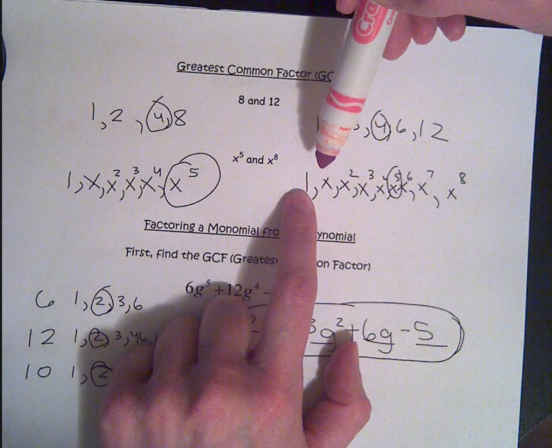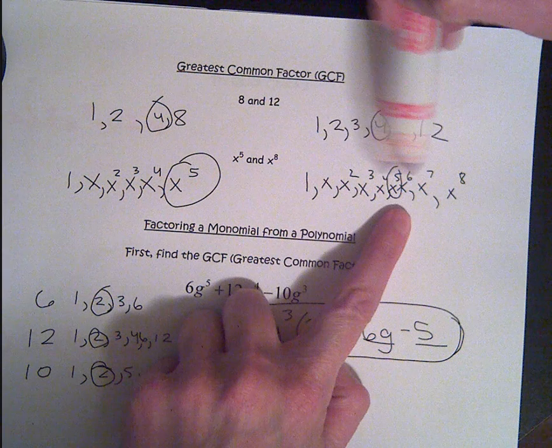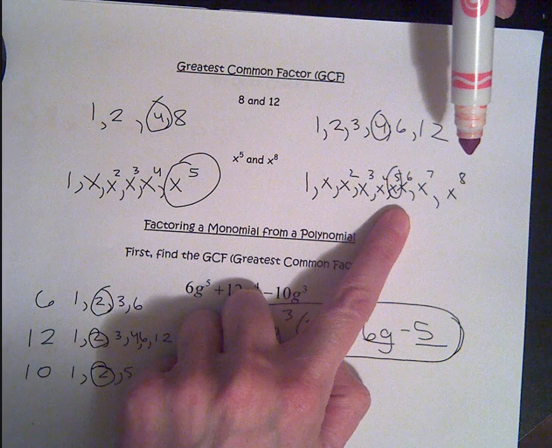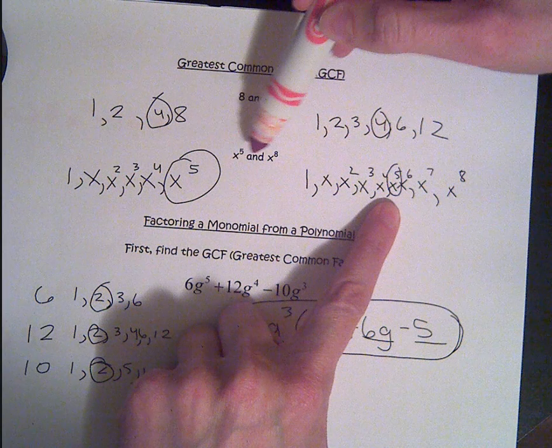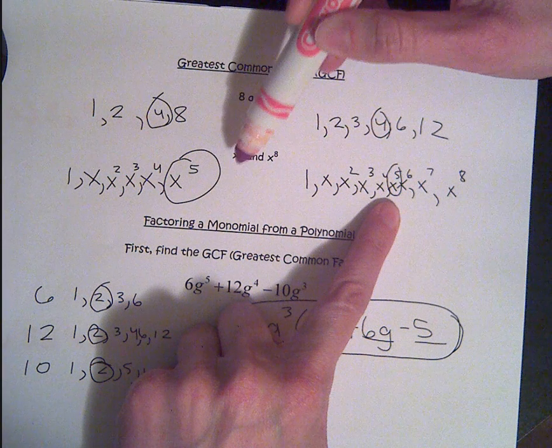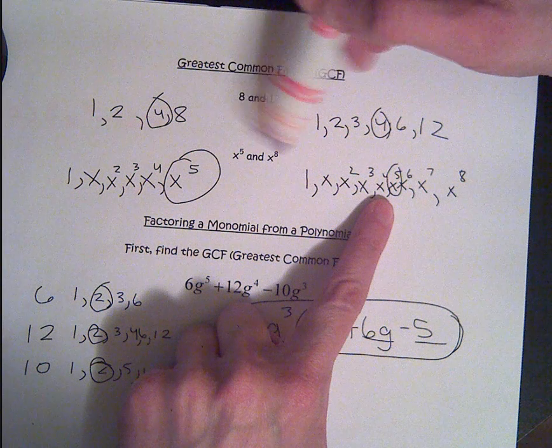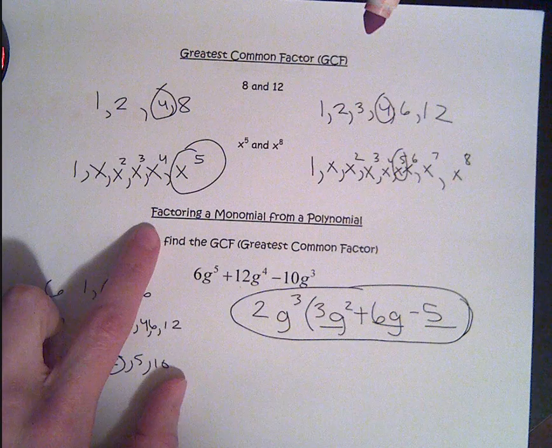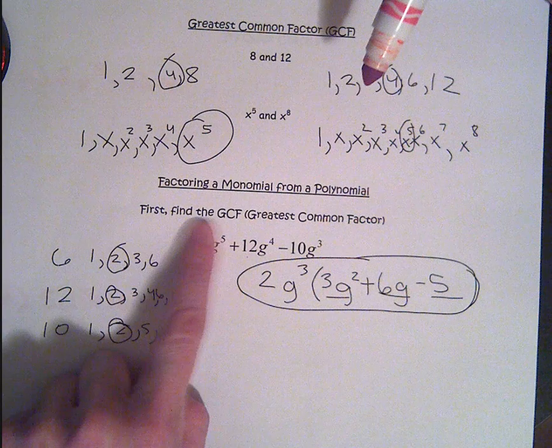Same thing with x to the eighth. You can go through and say 1 times x to the eighth, x times x to the seventh, x squared times x to the sixth, because 2 plus 6 is 8. Or you can just list them all. When you list them, what's the greatest one they have in common? X to the fifth. So when you just have a variable raised to an exponent, you're just looking at whatever that lowest exponent is. If it had been x to the 6th and x to the 8th, then your greatest common factor would have been x to the 6th. So let's look at how we factor a monomial from a polynomial. First you have to find the greatest common factor.